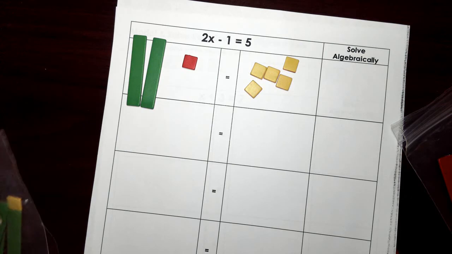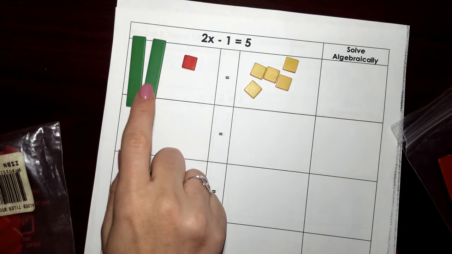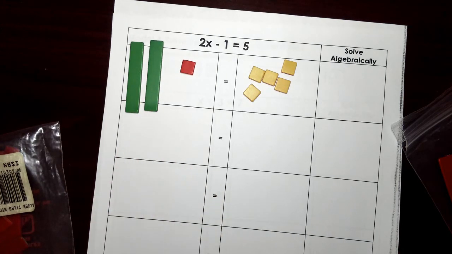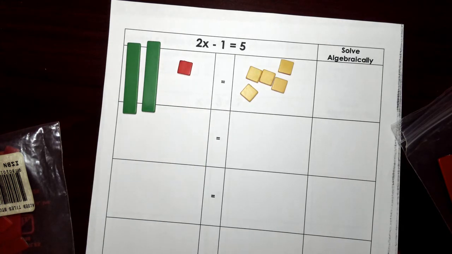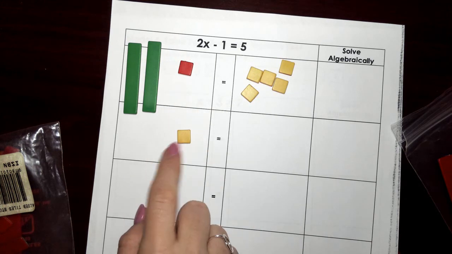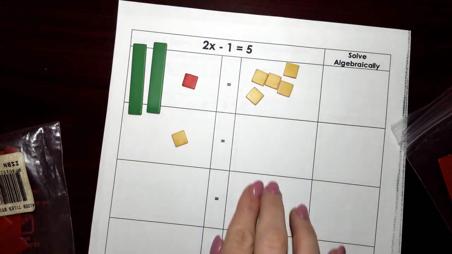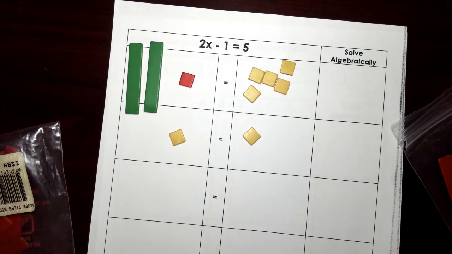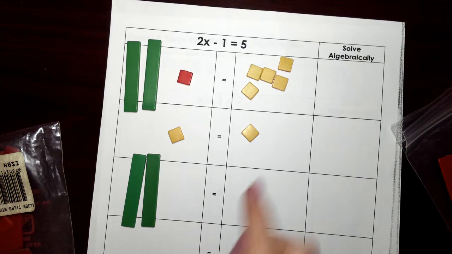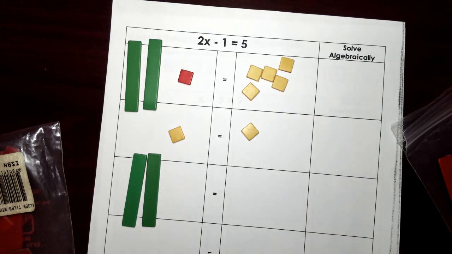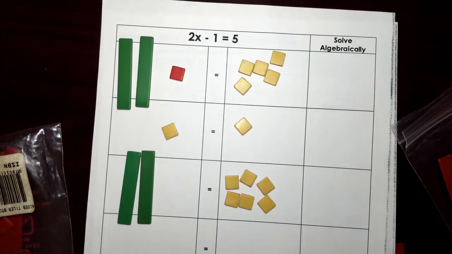Okay, so again, my goal is I need to get these x's by themselves, so that's a minus 1, so I need to add 1 because my red and my yellow negate each other. So then left on this side, I've got these 2, and then I've got 1, 2, 3, 4, 5, 6 now. 2, 4, 6.